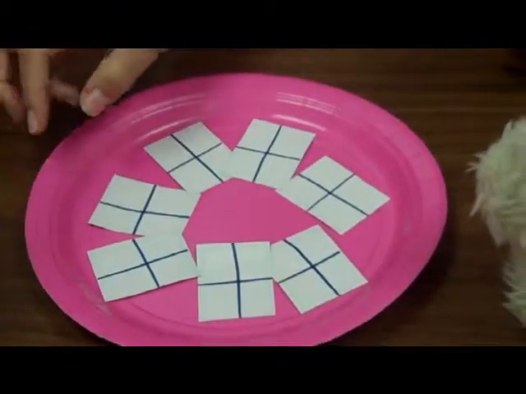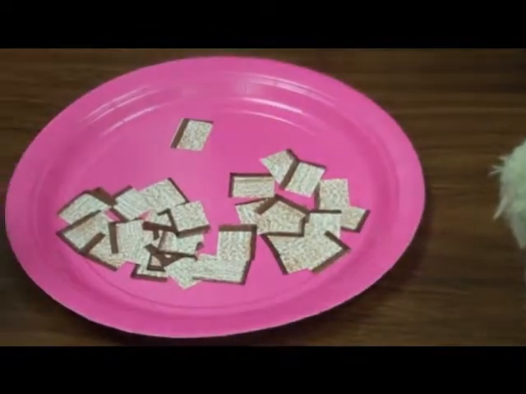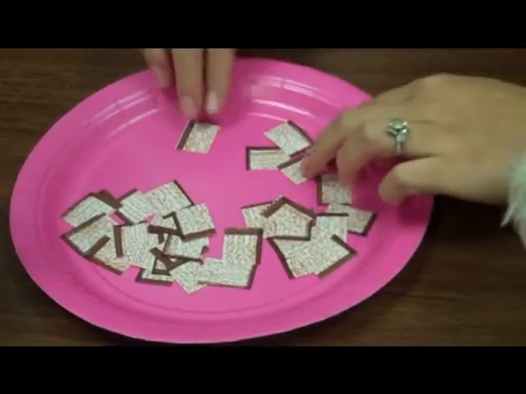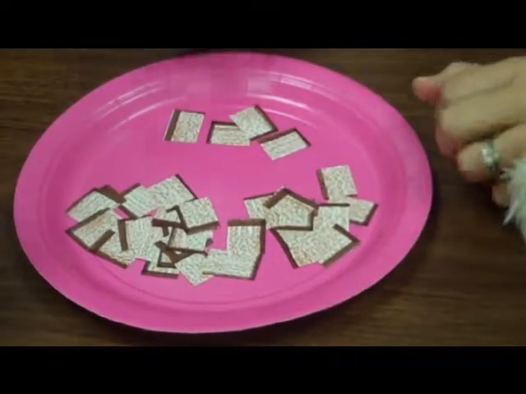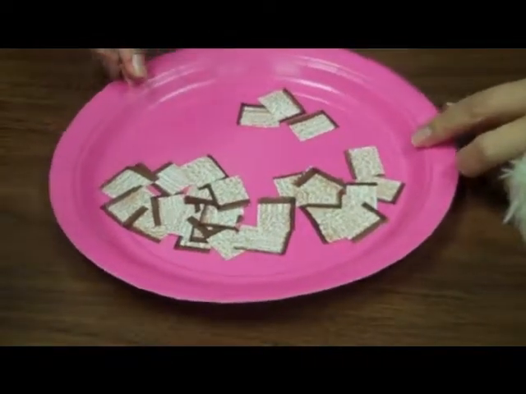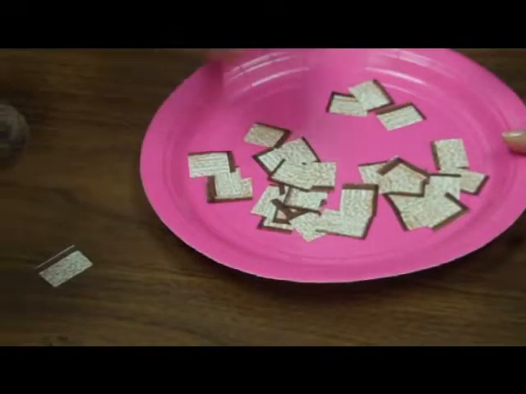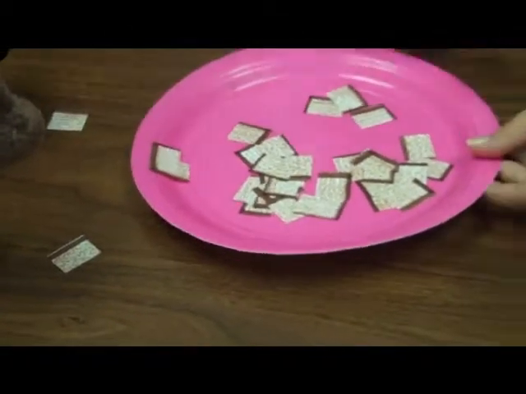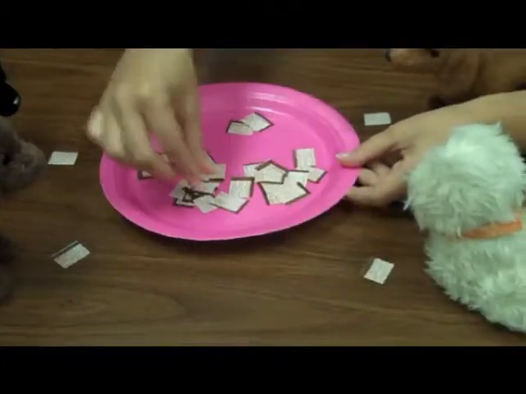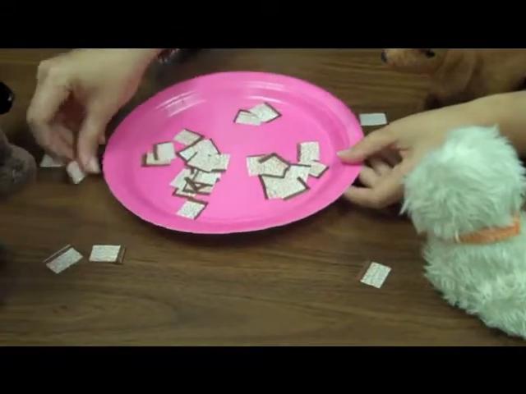Then I would cut each of those wholes into 4 equal parts, like that. And I would do the same thing. I would equally distribute each 1/4 until I don't have any more.